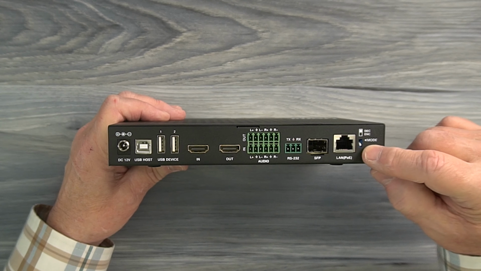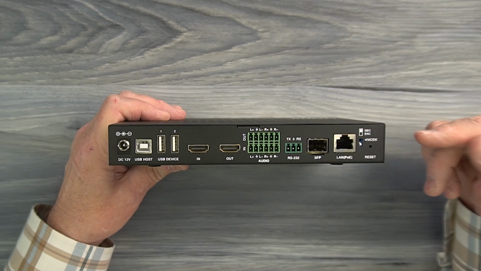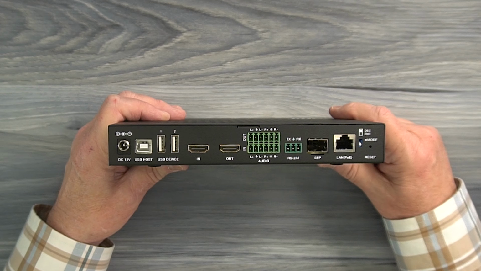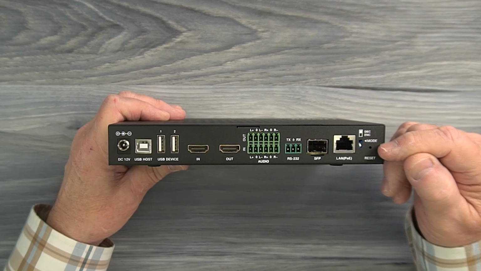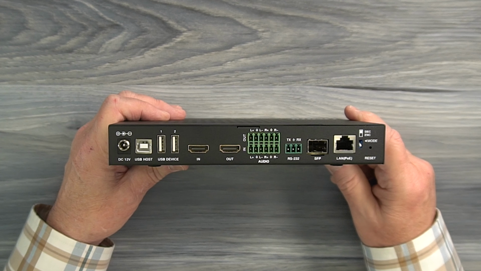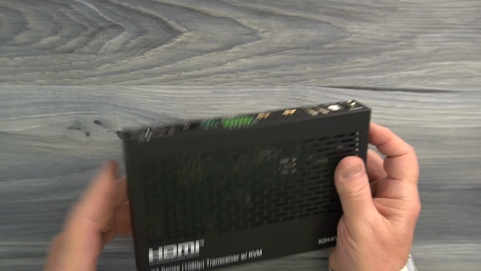To the right of that is the switch I'd mentioned earlier, where you can decide if this transceiver is going to operate as an encoder or a decoder, depending on how that switch is set. Then finally, to the right of that is a reset button. You can use a small paper clip and gently push that button if needed to reset the module later on once power has been applied.